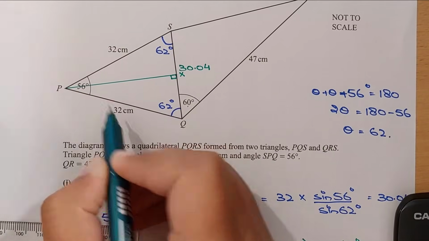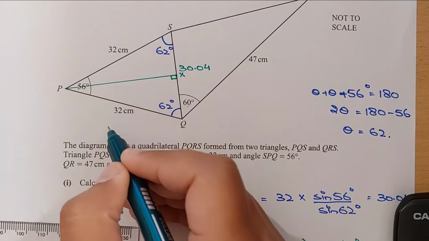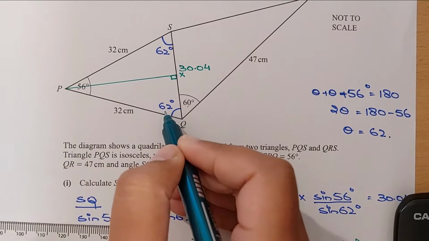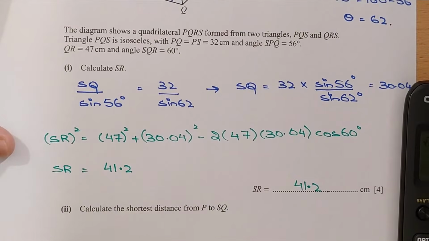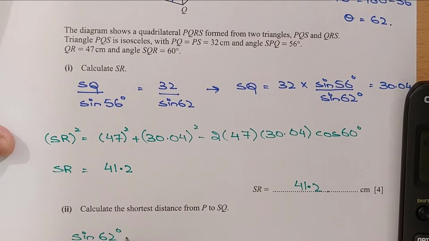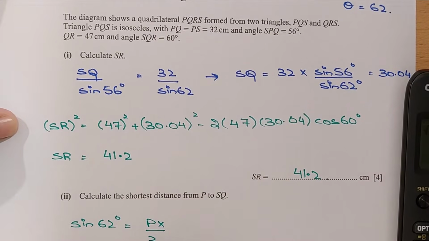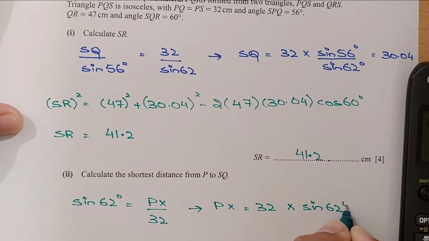We can use SOHCAHTOA to find PX, right? So this front side is opposite and this is the hypotenuse. We can use the ratio for sine, because sine 62 equals opposite over hypotenuse. So sine 62 degrees is the opposite side, that is PX, and the hypotenuse is 32, and from here PX equals 32 times sine 62 degrees.